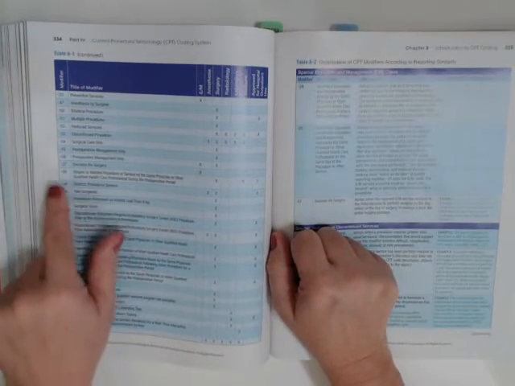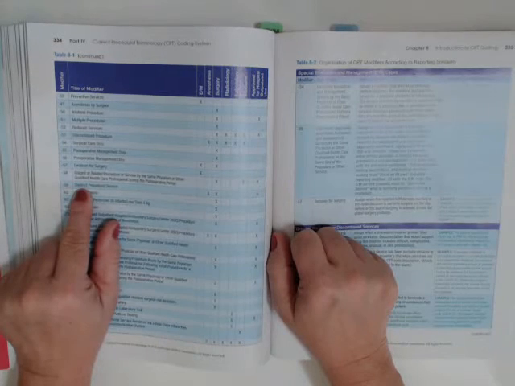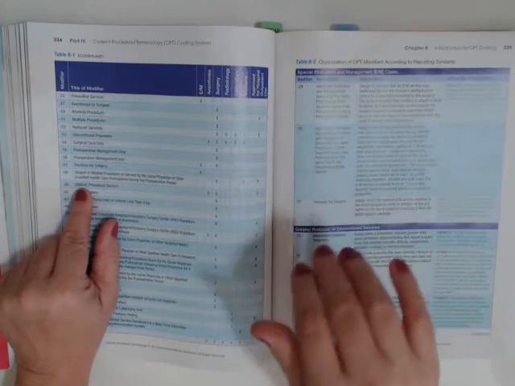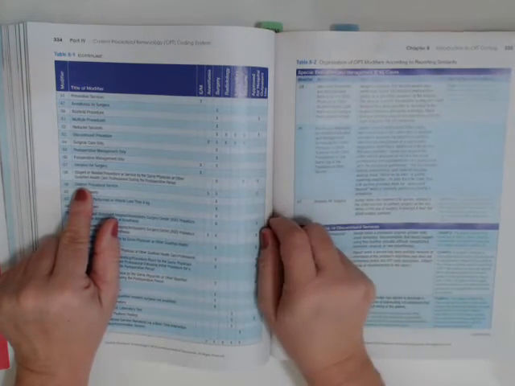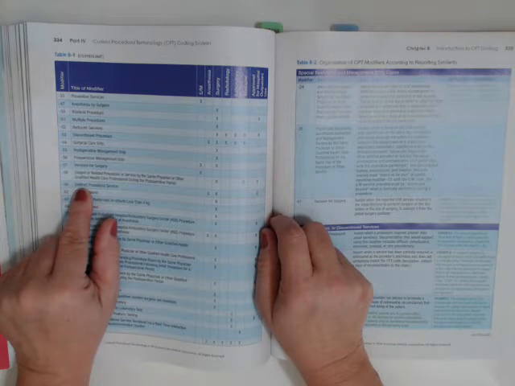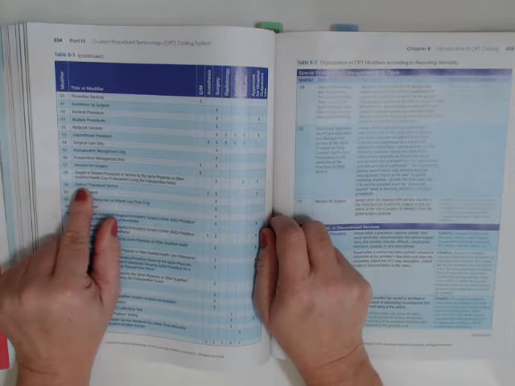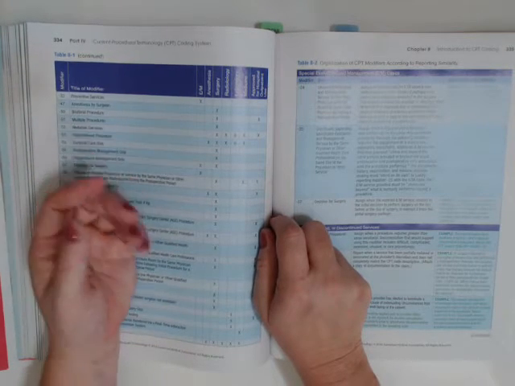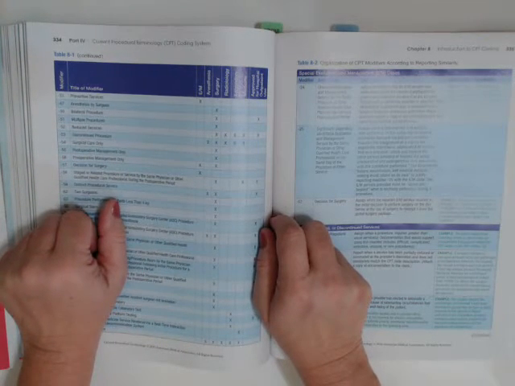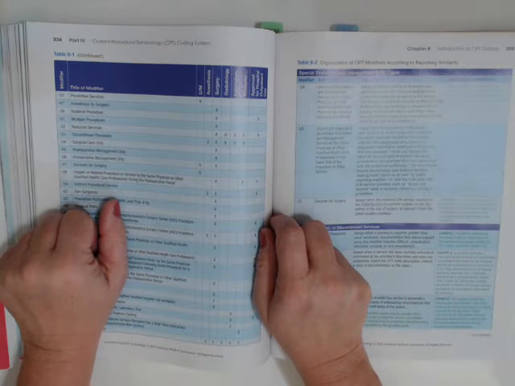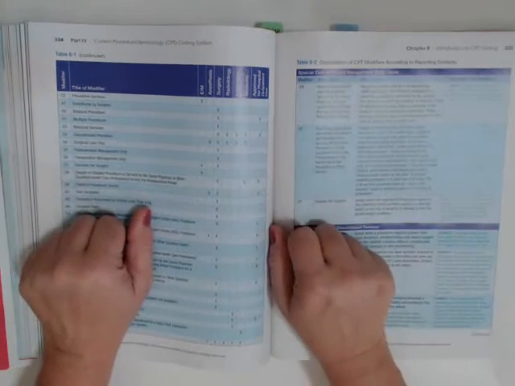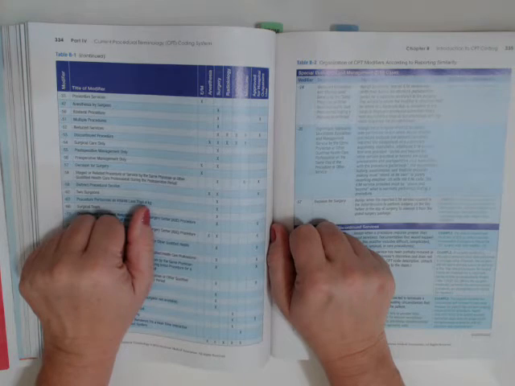The 59 modifier simply notates that something distinct procedure-wise has happened that is separate from either an E&M or from another procedure. So let's say that the patient had multiple traumas. They had to go in, maybe they had to fix a spleen, which is a big surgery, and they also at the same surgery had to put in a chest tube. Those are distinctly different procedures on different body parts.